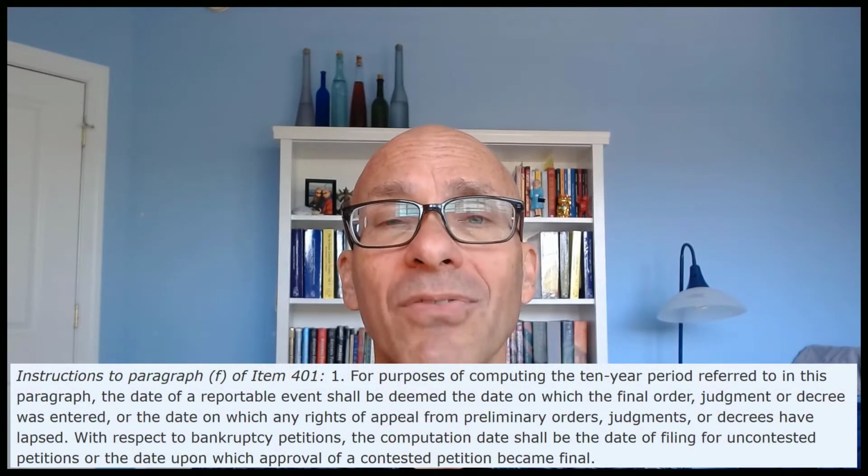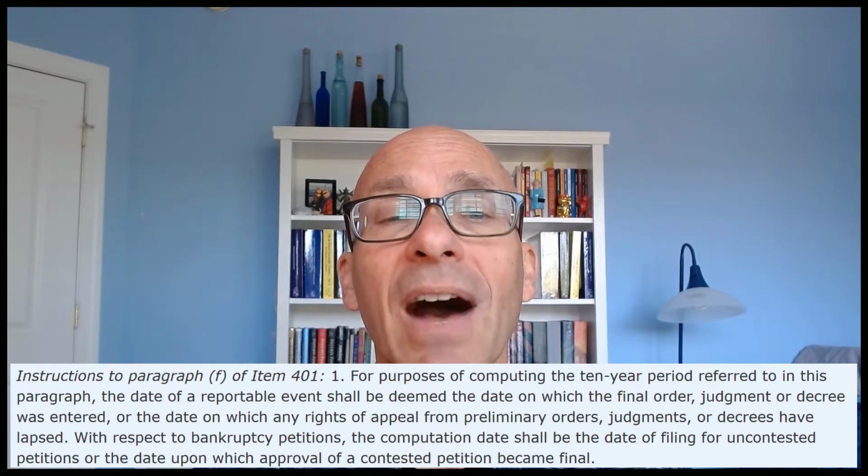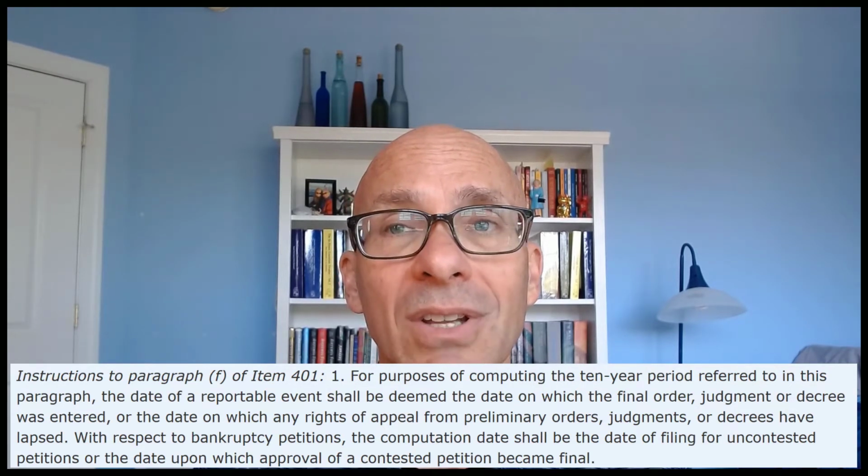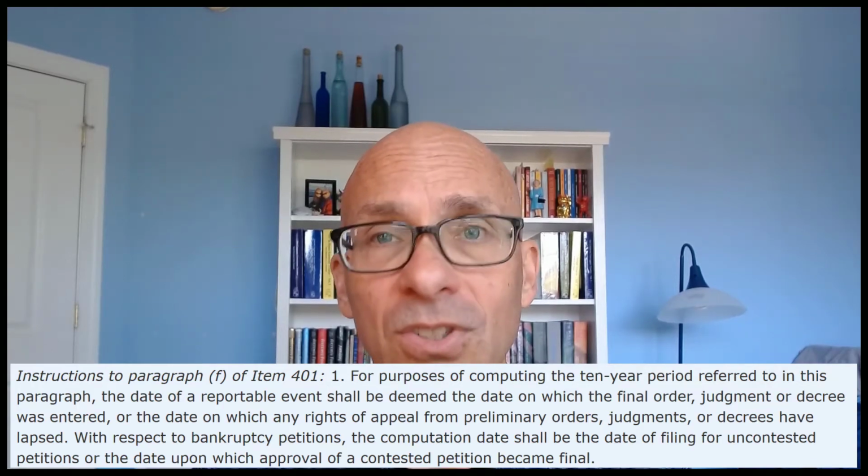Ten-year look back. The proceedings captured by Item 401(f) go back a long time, 10 years. Instruction 1 of Item 401(f) specifies that the date of a reportable event is when a final order, judgment, or decree is entered, or the date on which any appeal right from preliminary orders, judgments, or decrees lapses. So by its terms, 401(f) may require disclosure of matters that might not have run the full course of the appeals process. Certain types of ongoing appeals will stave off disclosure, but not all. And the fact that there's an appeal outstanding is a mitigating circumstance that can be disclosed. It's not a reason that can support omission of the disclosure.